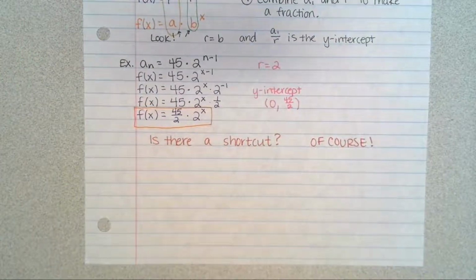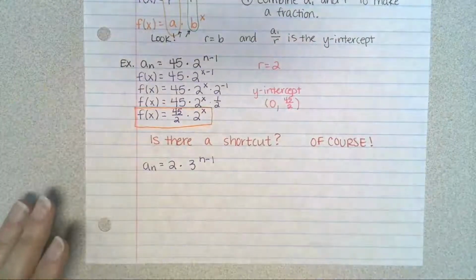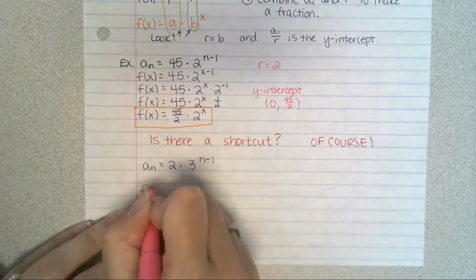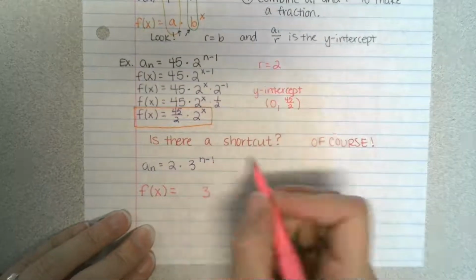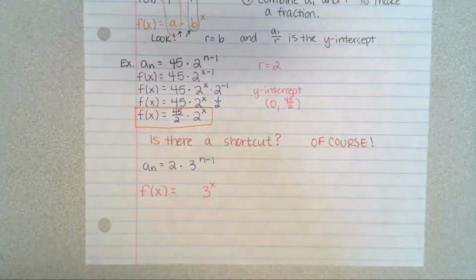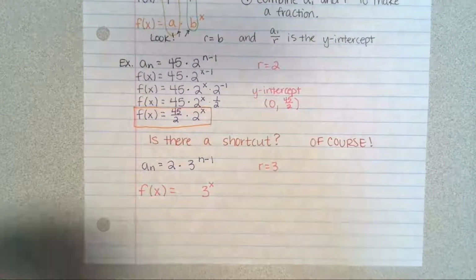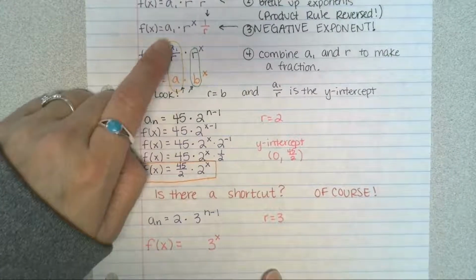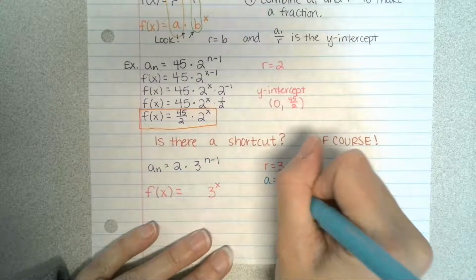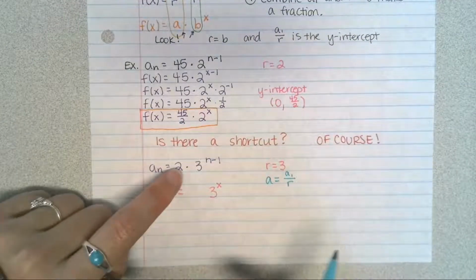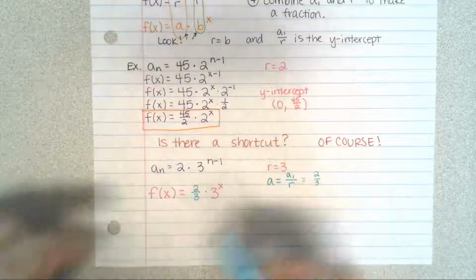If you are given something like a sub n equals 2 times 3 to the n minus 1, you know that you have to have f of x equals, and you know that your final thing is going to be the base 3 raised to the x, because that's what it has to be. There's no getting away from that. You know from the beginning that your common ratio is 3. Now, we also know from up here that a, the y-intercept, is a sub 1 over r. Well, my first term here is 2, and my common ratio is 3. So this is just 2 over 3 times 3 to the x.